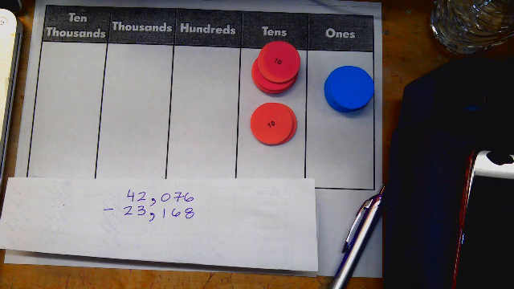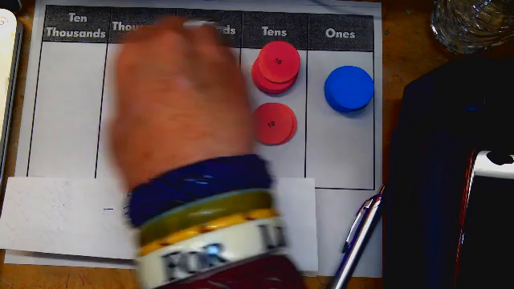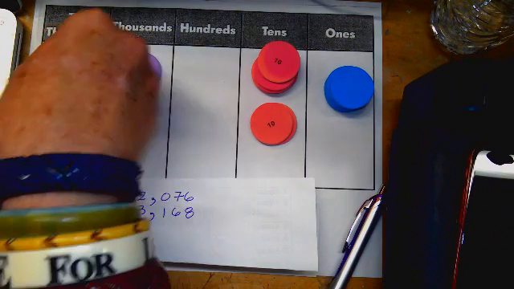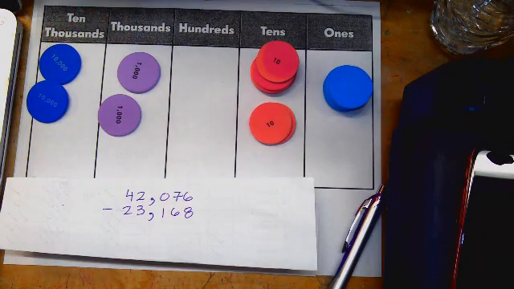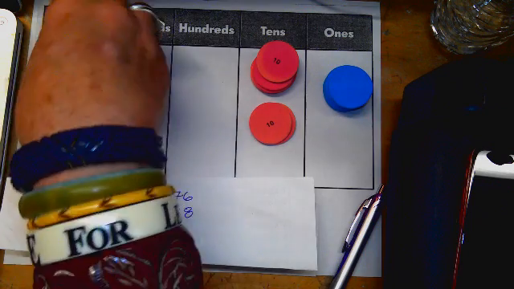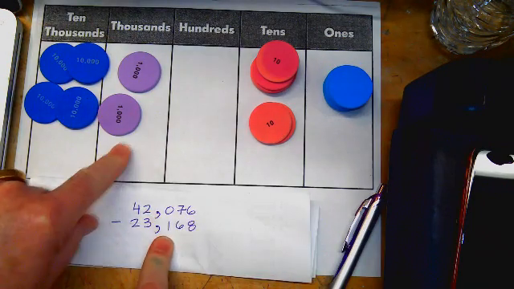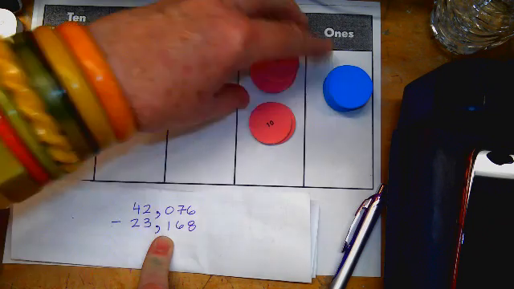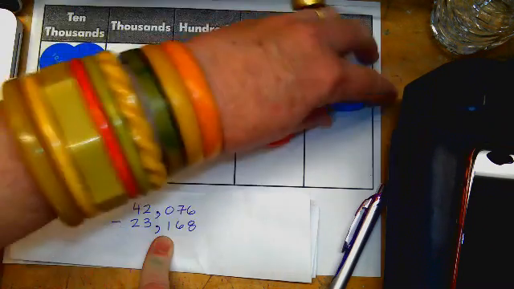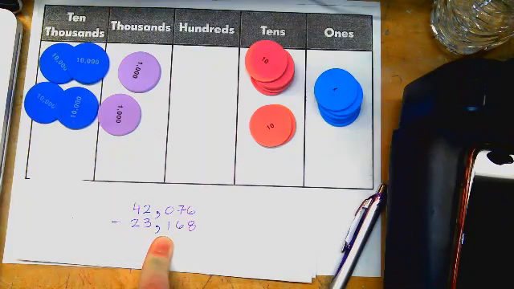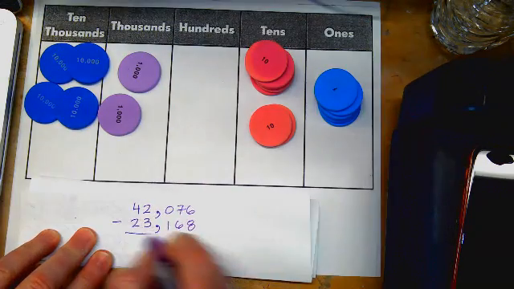And then I need 2 thousands. Right, so let me get my thousands out. 2 thousands. There's 2. And then I need 4 of these guys. 1, 2, 3, 4. One of the problems with these little place value charts is they're not big enough. But we just kind of make them work. So this is 42,000. Nothing here. And this is 7. There's 7 of these. And there's 6 down here of the ones. I'm just double checking, right?